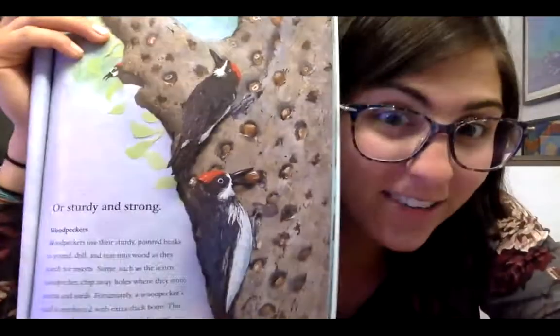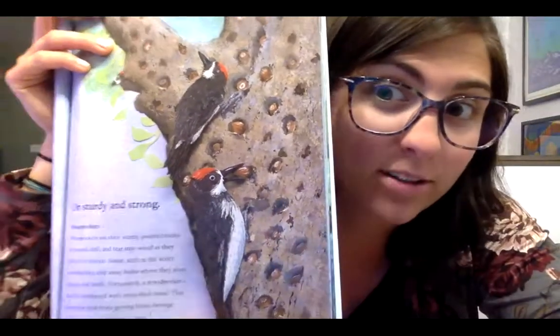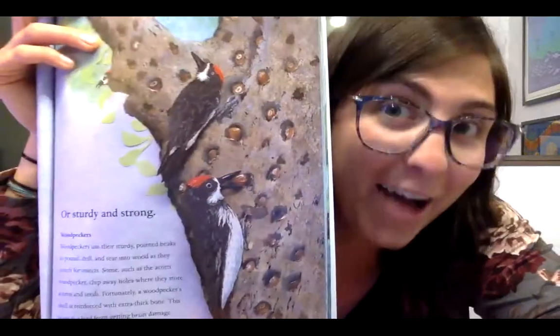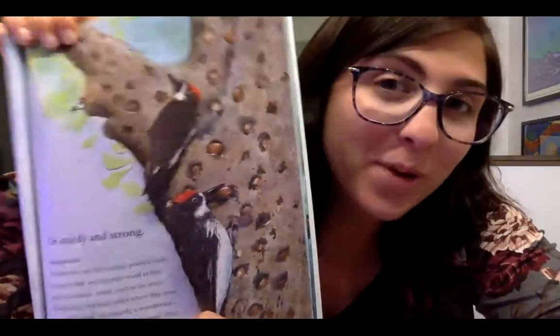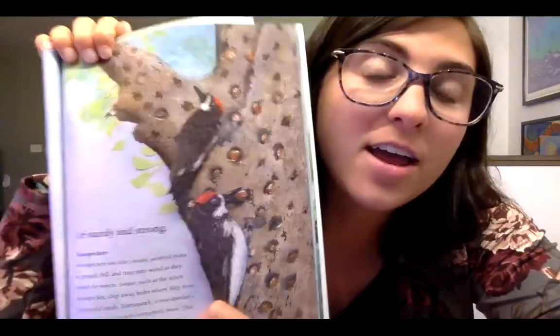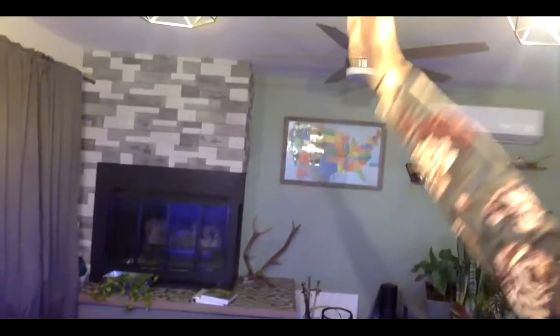Now, I don't know if you have had any experience with woodpeckers, but it's in the woodpecker family. It's called a flicker. Over here, you can see I have a fireplace, and above it is a chimney.